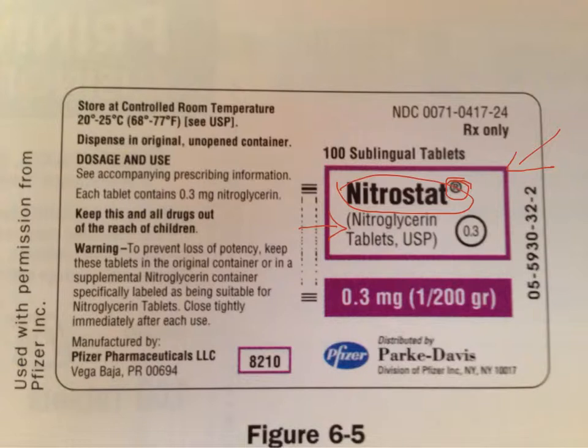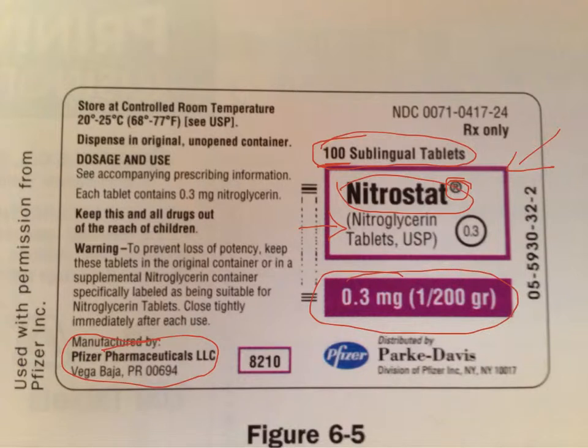The other thing on the labels is how many tablets are in the bottle, and that you find right here. Tells us that there are 100 tablets in this bottle. Also, who it's manufactured by. You find that here. You want to know the dosage strength. So the dosage strength is found right here, 0.3 milligrams, and it's also found over here. Tells you that each tablet contains 0.3 milligrams of nitroglycerin.